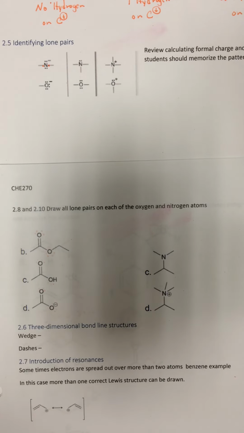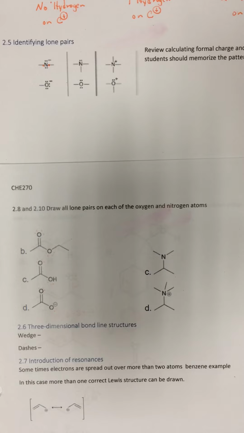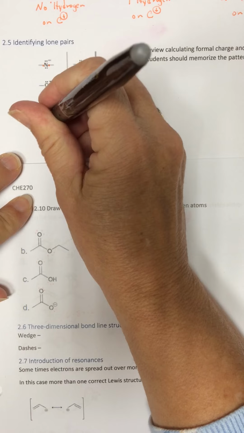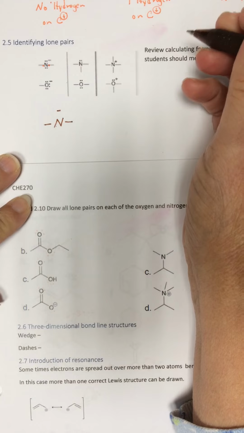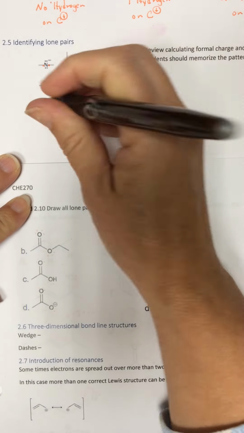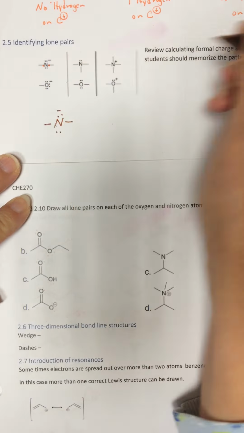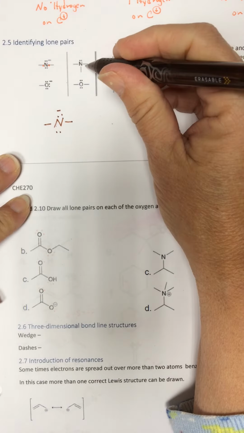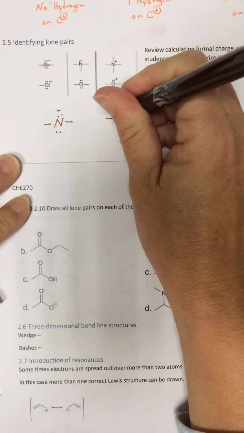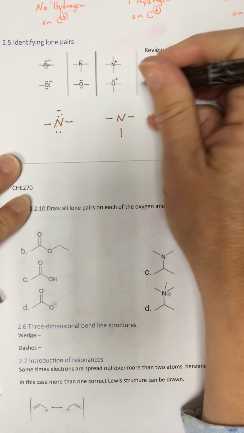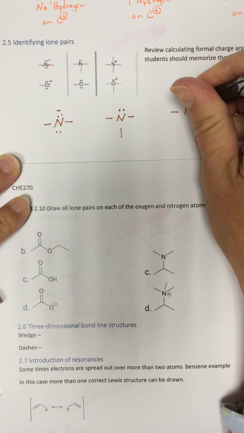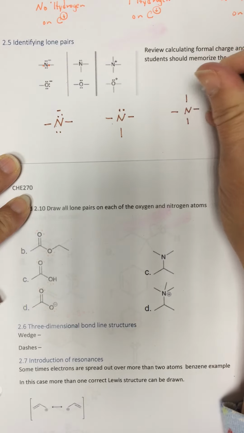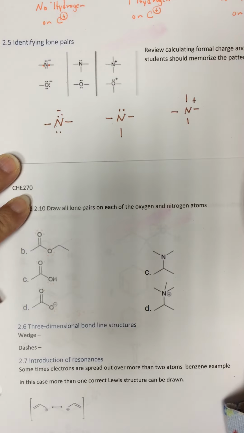You will want to be able to identify lone pairs. So if you're given a nitrogen and it has a negative charge, you need to be able to figure out that it's got two lone pairs. Same thing if you've got a nitrogen that's neutral, it should have one lone pair. And a nitrogen that has a positive charge will have no lone pairs.